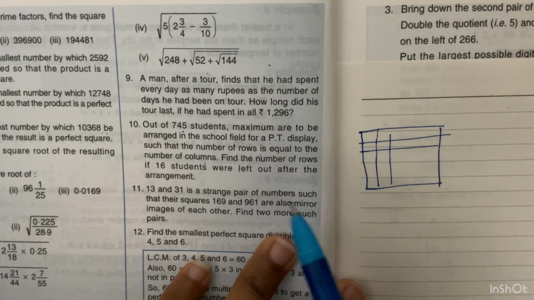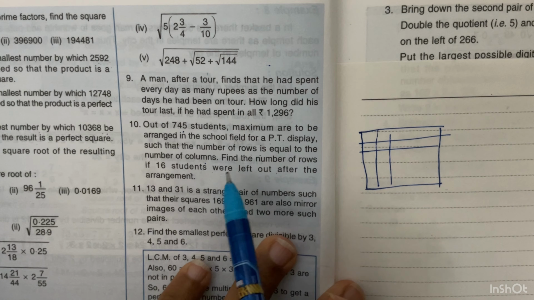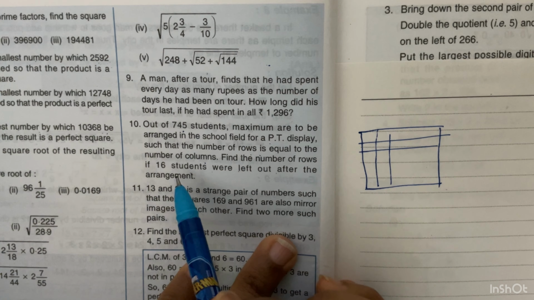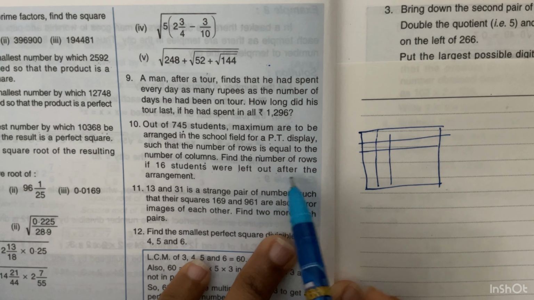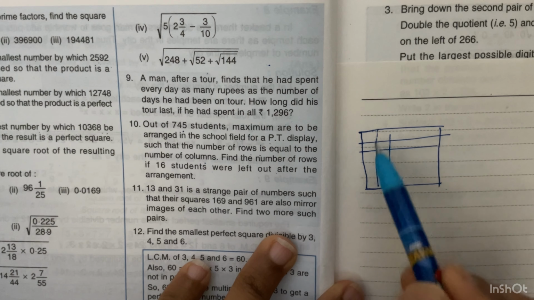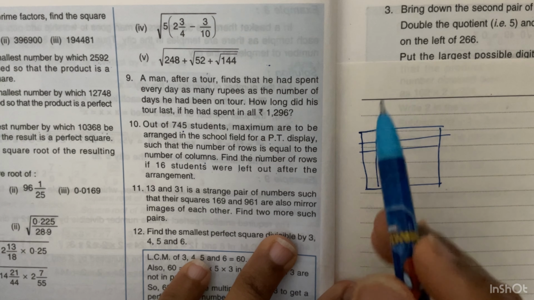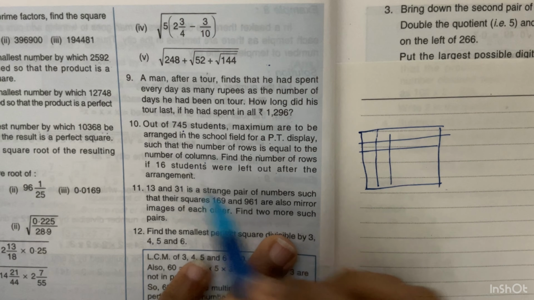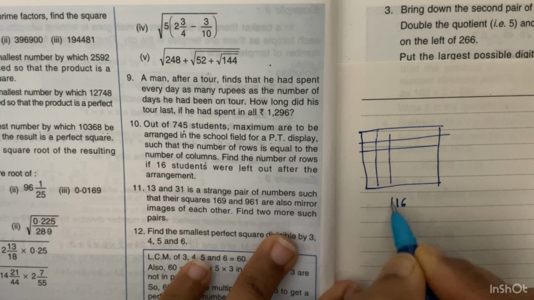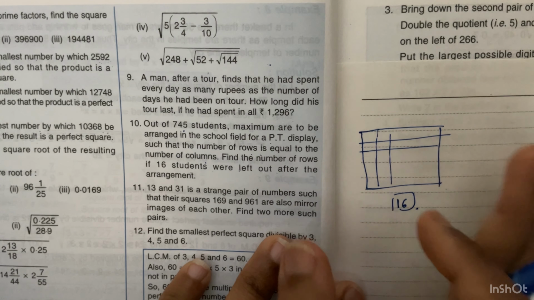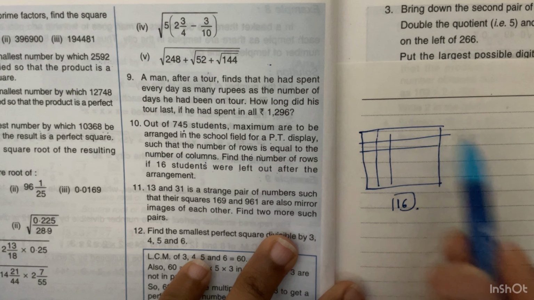Now see here, they are saying find the number of rows. We need to find the number of rows if 16 students were left out of the arrangement. After arranging 745 students in equal columns and equal rows, a total of 16 students are left behind. It means we can't adjust them in a row or a column to get a square shape.